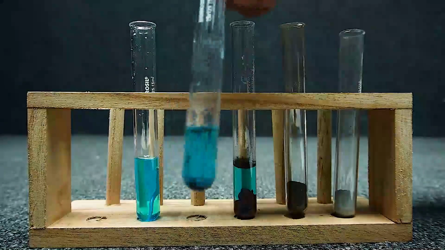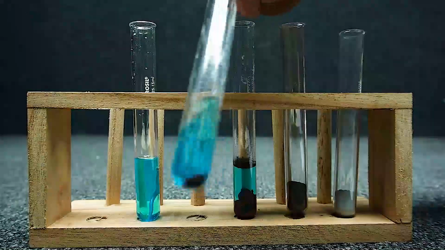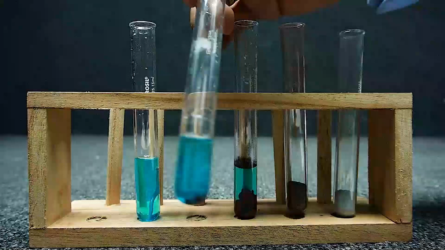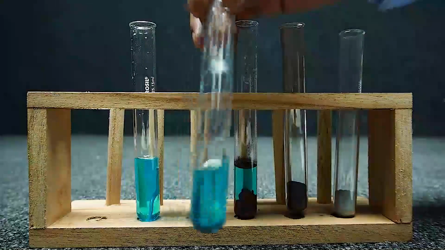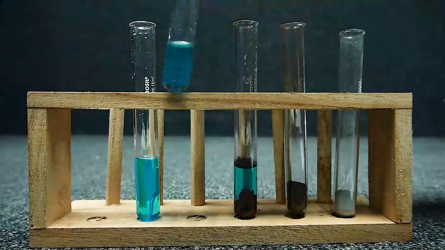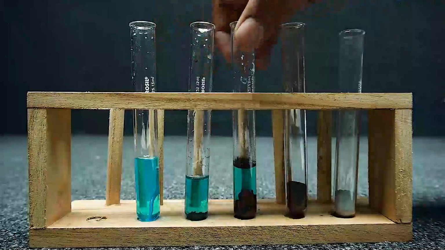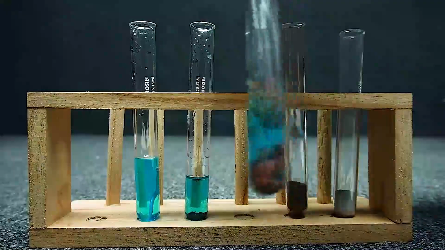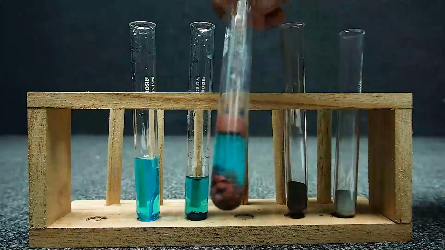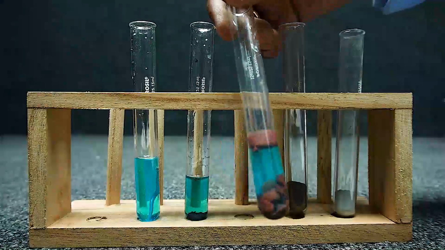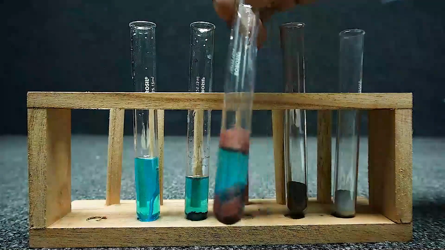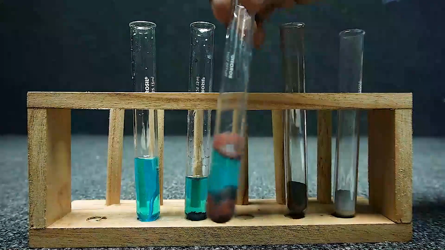The change in the color of copper sulfate indicates zinc has displaced the copper. The change in the color of copper sulfate and iron powder indicates that the iron has displaced the copper.